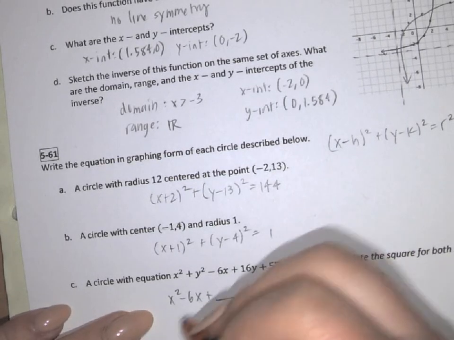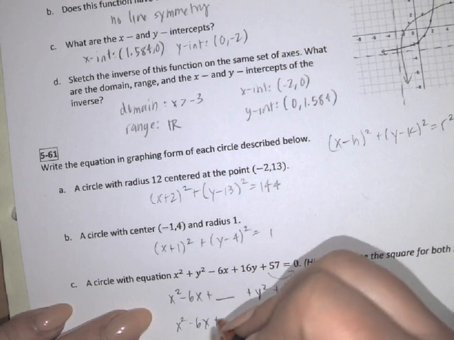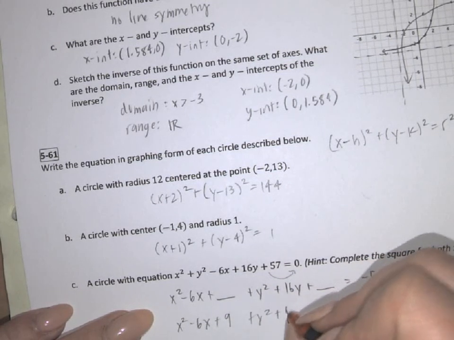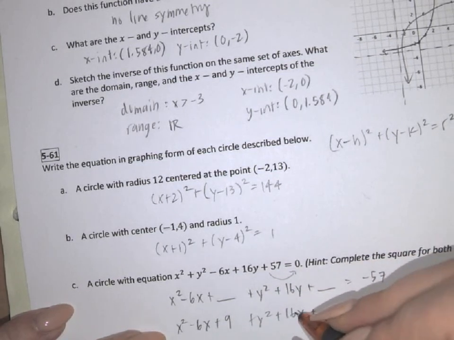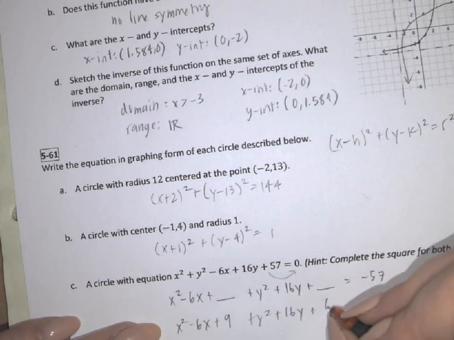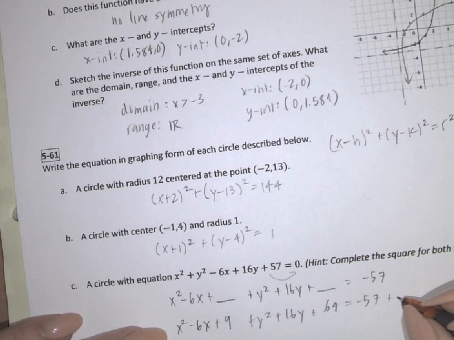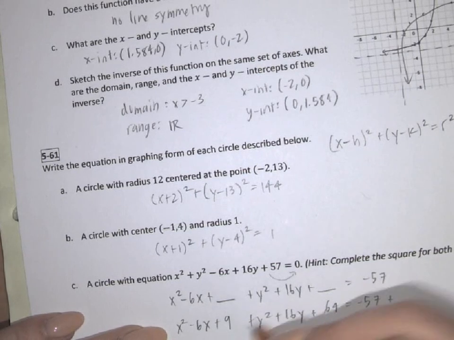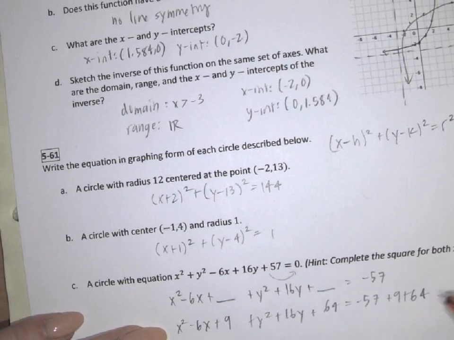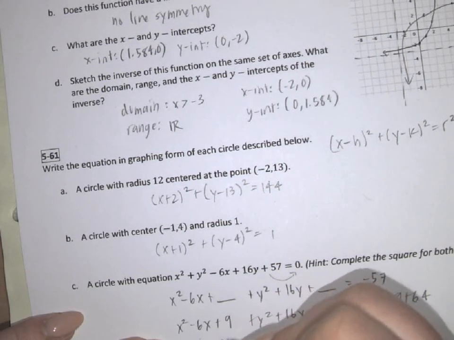And then when you complete the square, you get 9, and then divide by 2 squared, 64. And then what you add here, you have to add there. So add 9 and 64 here, and this becomes x minus 3 squared.